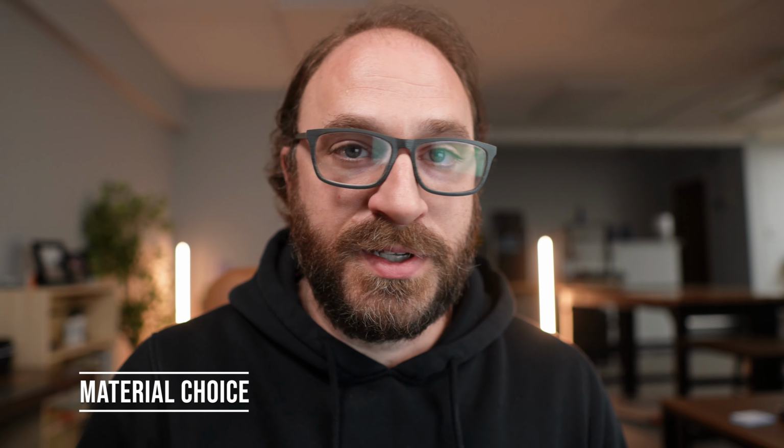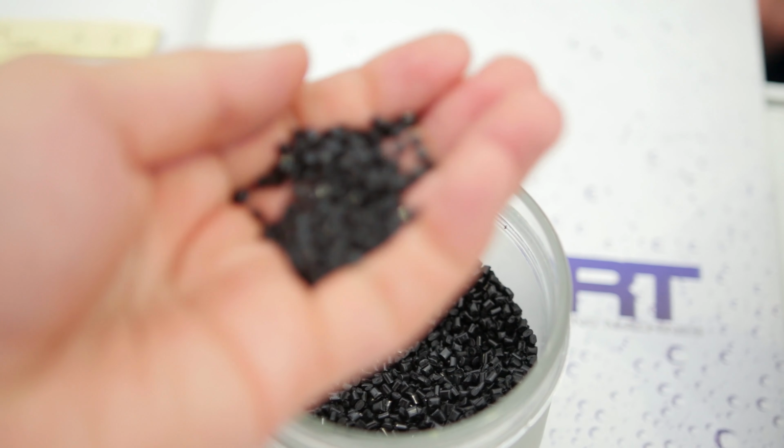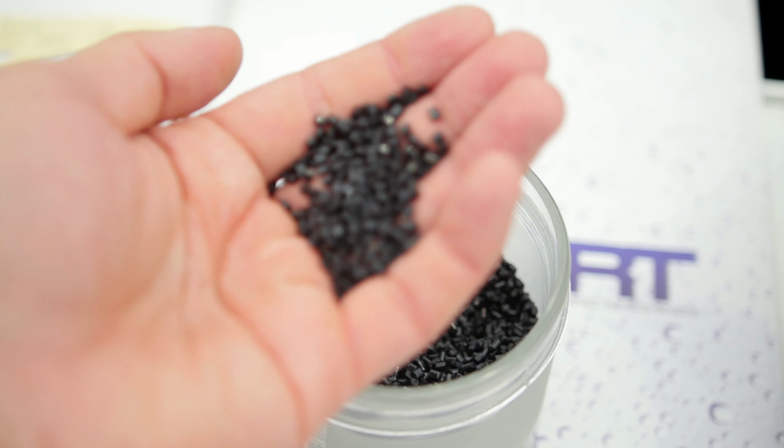Mistake number 3, choosing the wrong plastic. A lot of engineers default to ABS or polypropylene because they're familiar with it and it's typically cheap and easy to mold. But medical device sometimes relies on heavily engineered and critical materials.